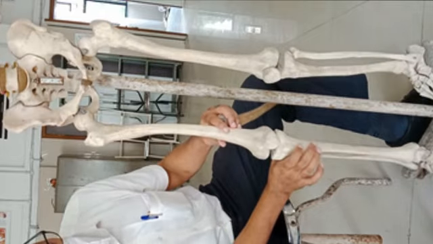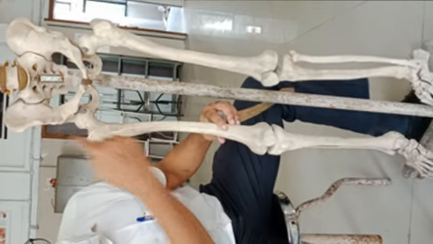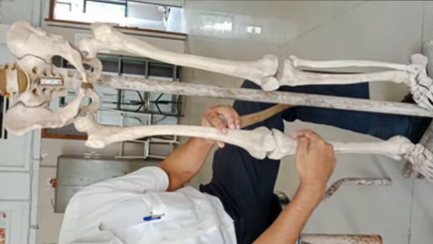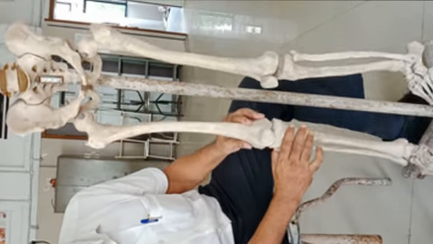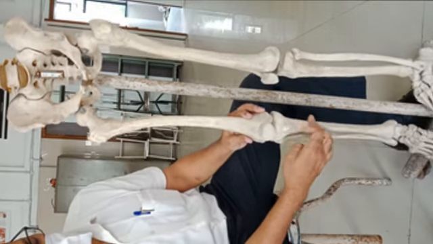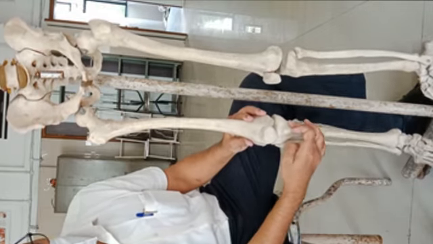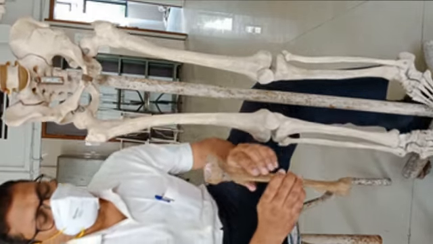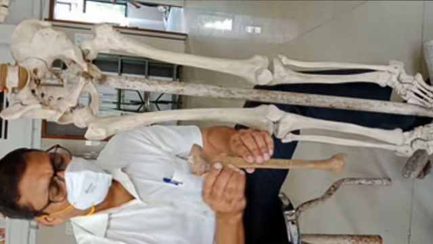So if we see first sartorius, gracilis, and semitendinosus, these are the three muscles which are coming to the upper medial part of this tibia. So this is all about the upper part of the tibia.